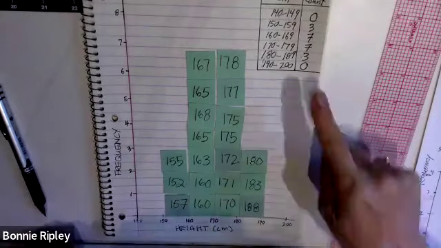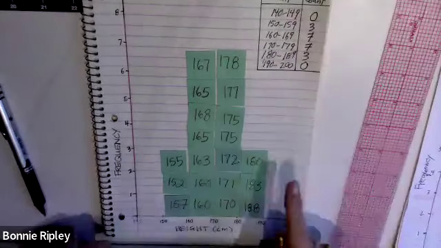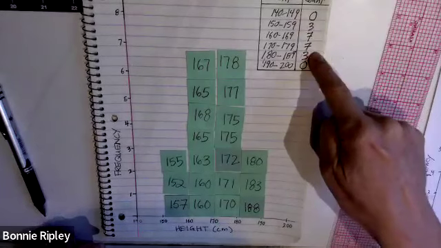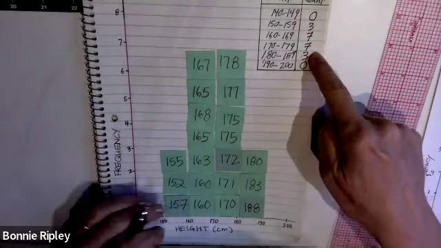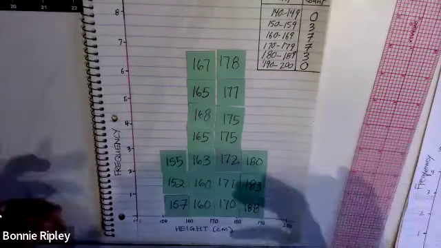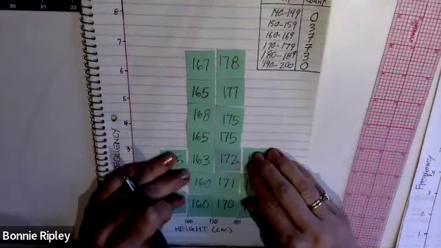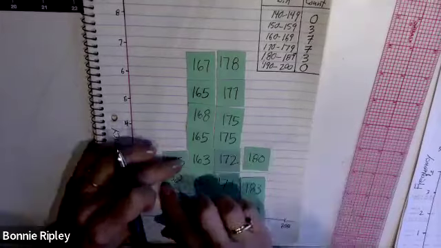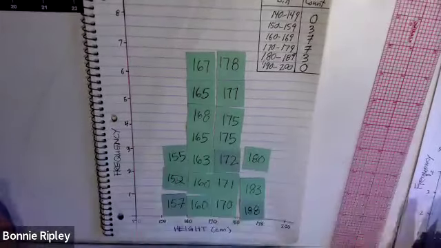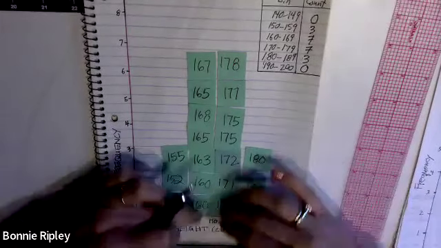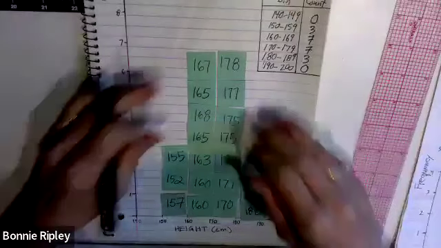All right, okay, so I counted them up. I could make my graph just looking at these tallies, right? So to sketch your graph, we now can see that these bins at the edges each have 3, and the bins in the middle both have 7.